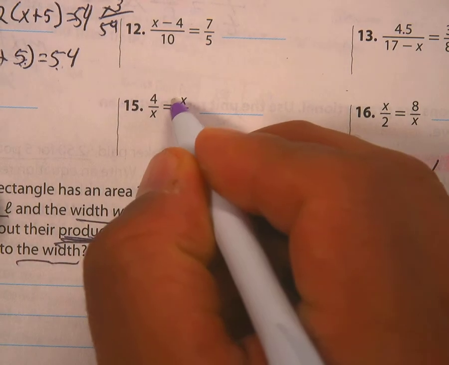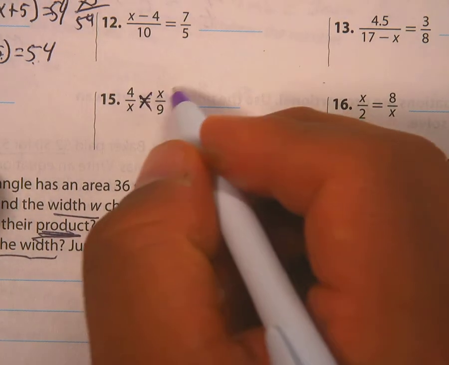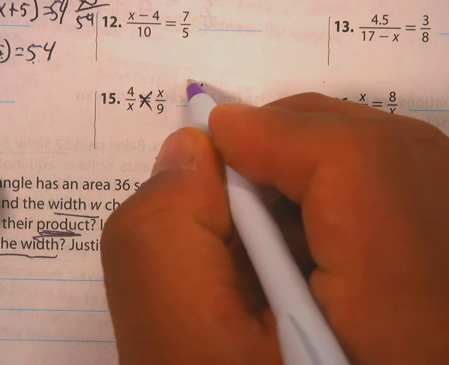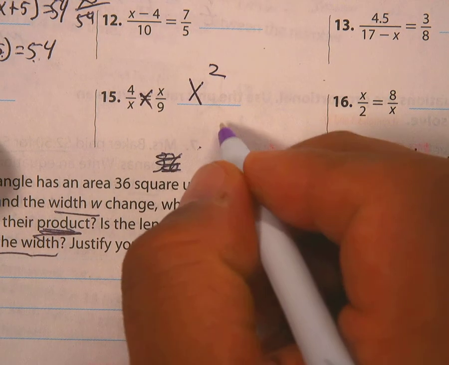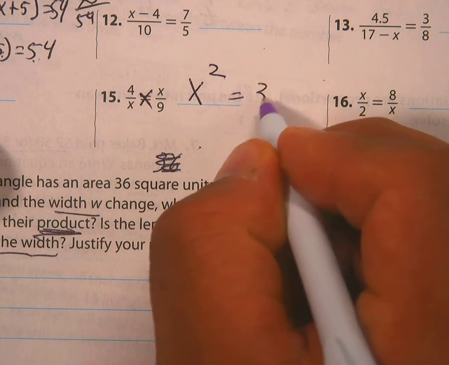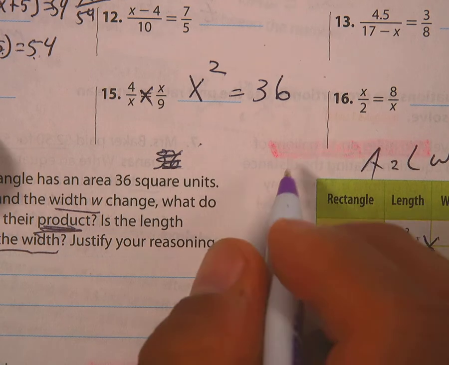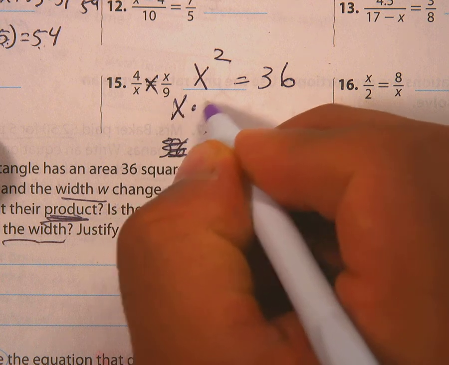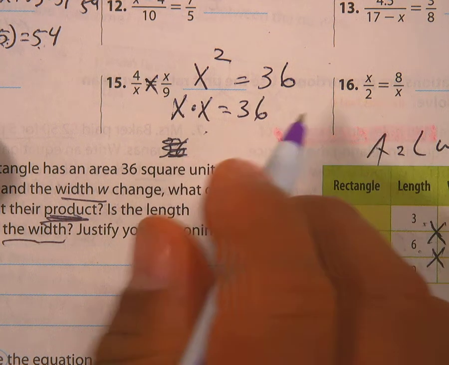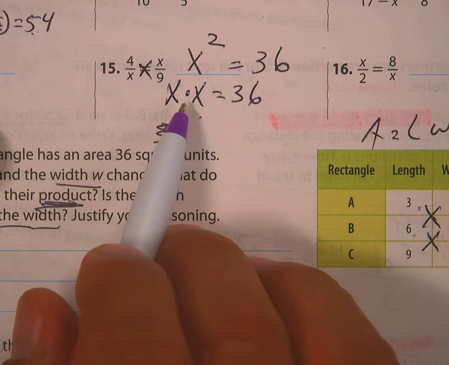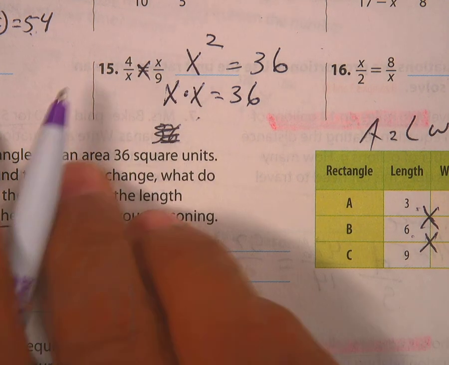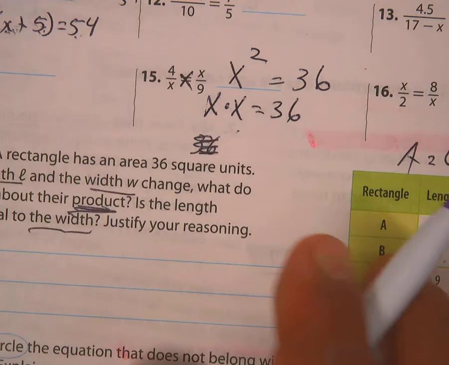Another one I'll do is like this one. We have x times x. Well, x times x is not 2x, it's actually x squared equals 36, right? So this means x times x. I can write x times x equals 36. Well, think about it. What number times itself gives you 36? So hopefully this helps you out.